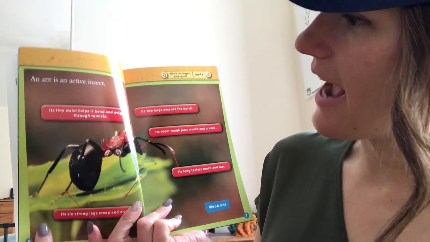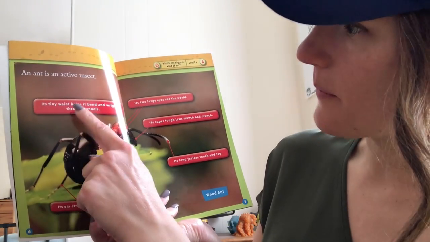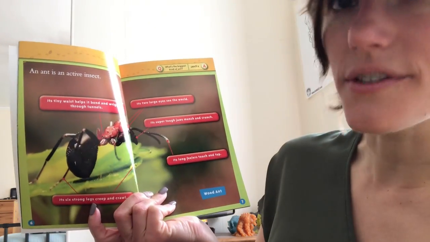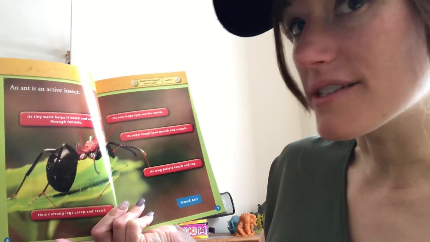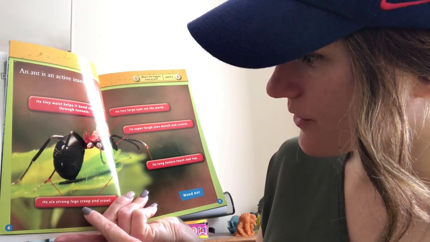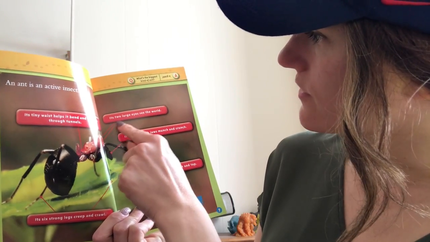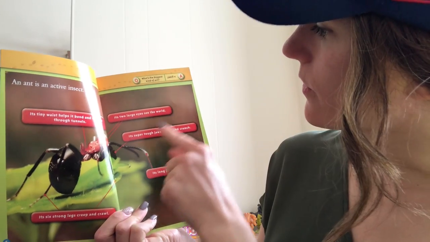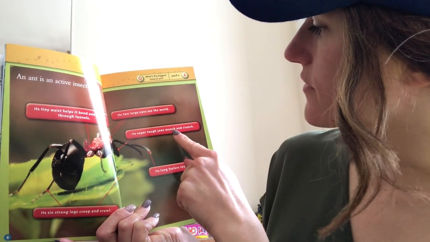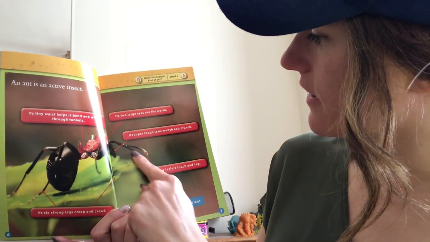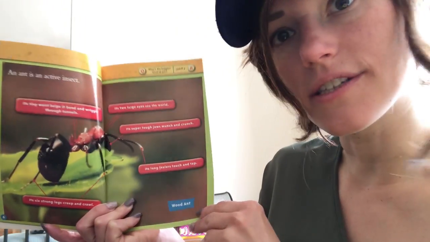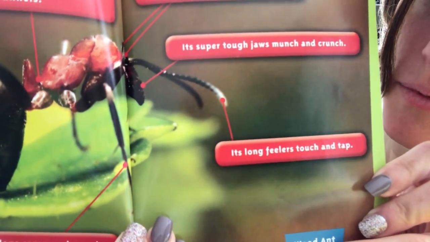An ant is an active insect. Its tiny waist helps it bend and wriggle through tunnels. Have you ever seen an ant wiggle under something that seems like the ant can't fit through? It's crazy. Its 6 strong legs creep and crawl. Its 2 large eyes see the world. Its super tough jaws munch and crunch. Its long feelers touch and tap. So these antennae, they're feelers, and they kind of feel around to see what's going on. Look at that guy up close. Wow, this is a wood ant. Pretty cool. Let's see what happens next.